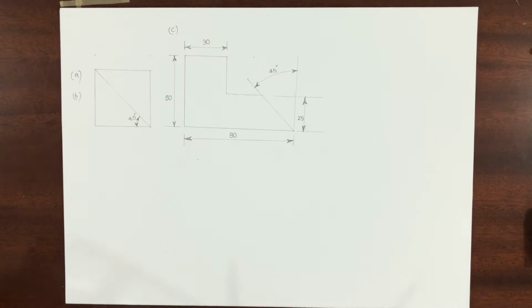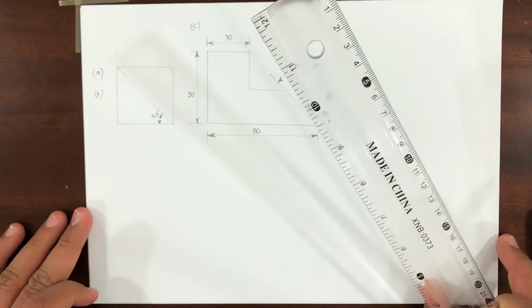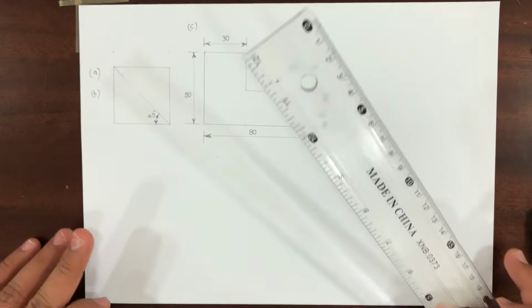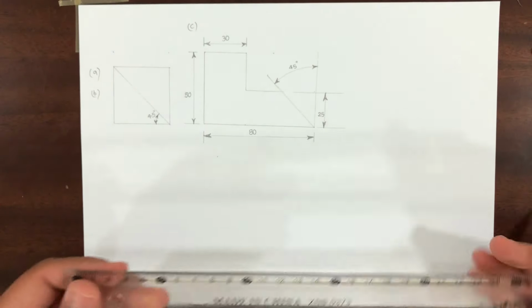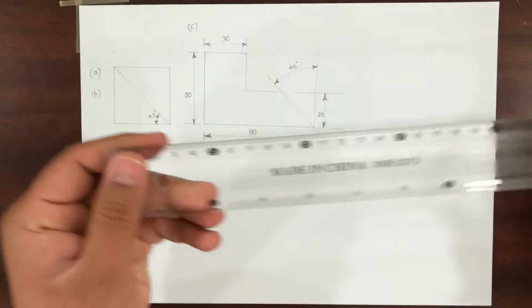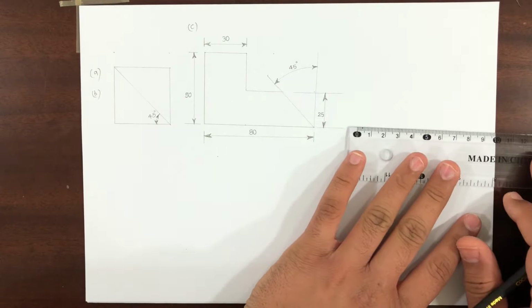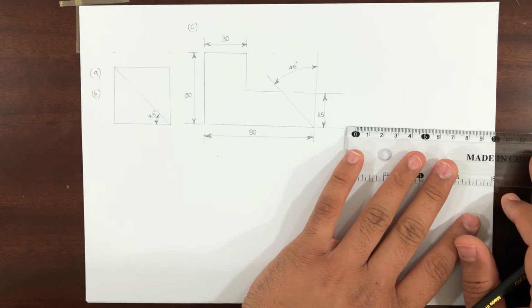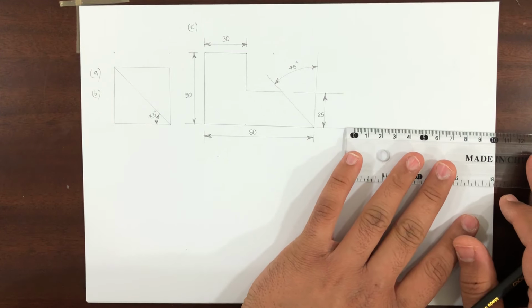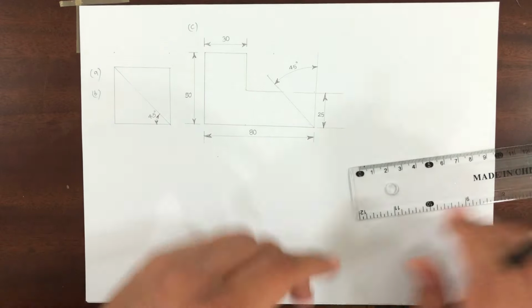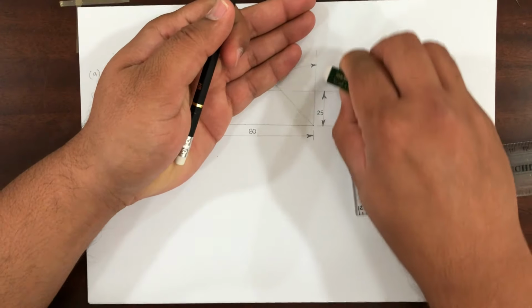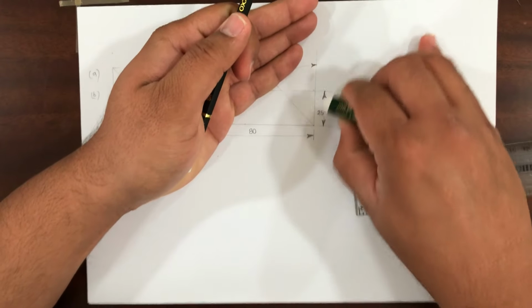So here this is the triangle. Construct a triangle using compasses. Okay, so what is the base of the triangle? The base of the triangle is 90 millimeters. Okay, so now take the scale and keep it somewhere here. So if you don't have enough space, you can erase these dimensioning lines here up to some extent.